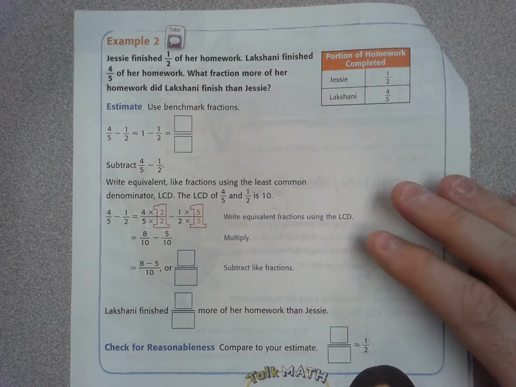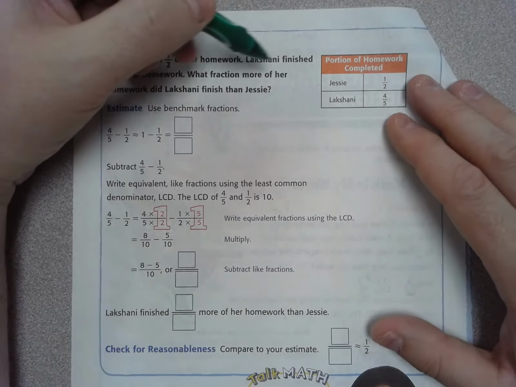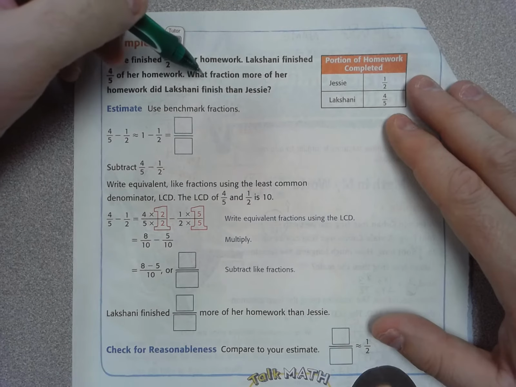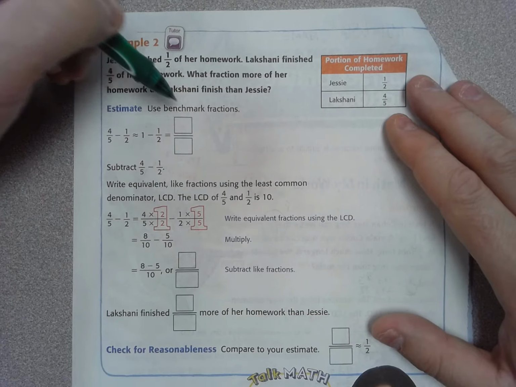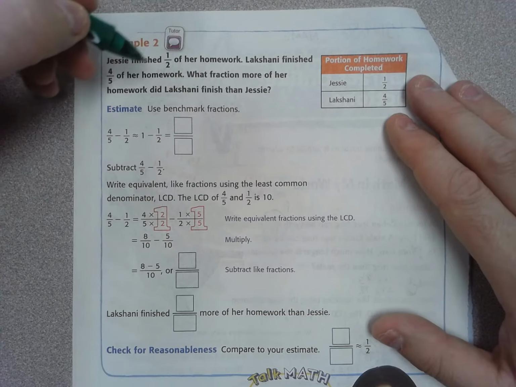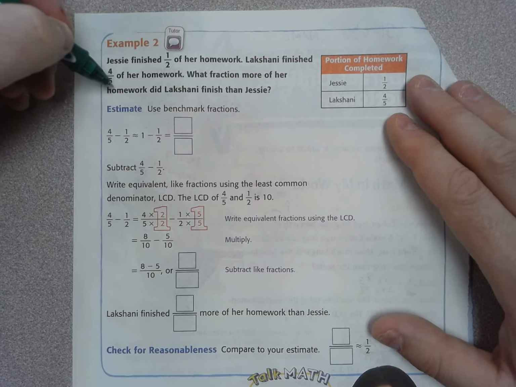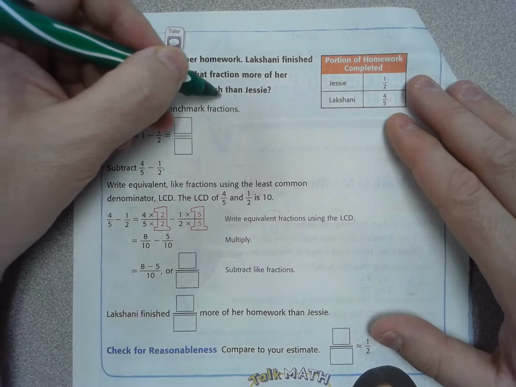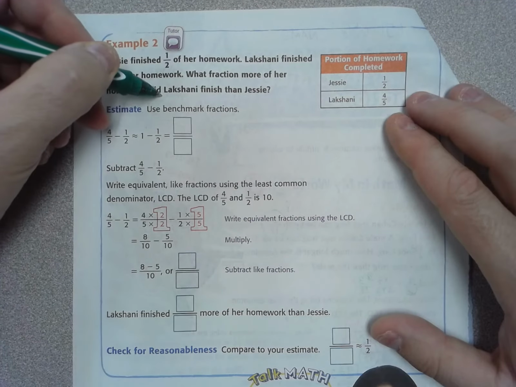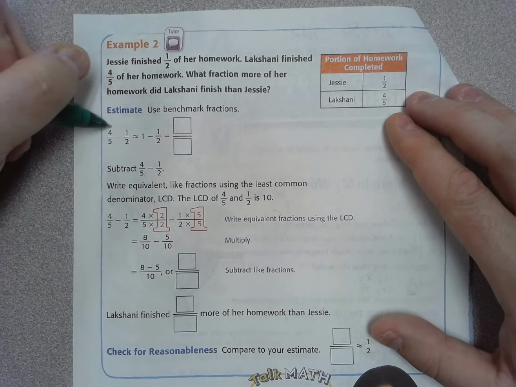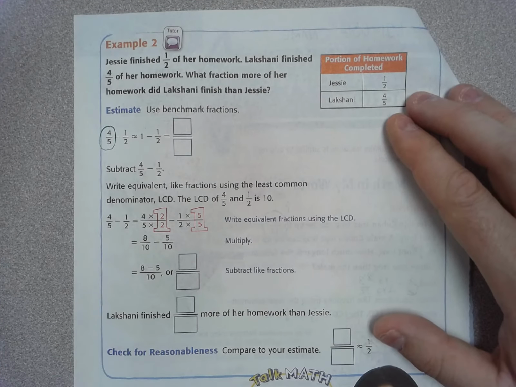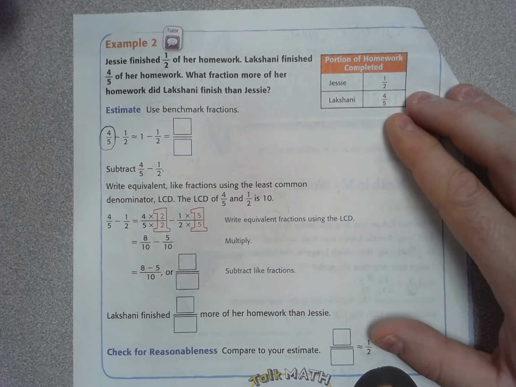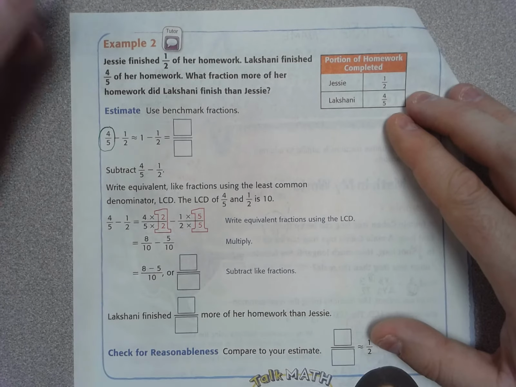All right, so Jessie finished a half of her homework. Lakshani finished 4/5 of her homework. What fraction more of her homework did Lakshani finish than Jessie? So again, it gives you a hint here: how much more of her homework did she finish. So it gives you a hint that Lakshani is the larger of the two. So that's how they got the 4/5 being first, because they give you a little hint. All right, so we have 4/5 minus 1/2.